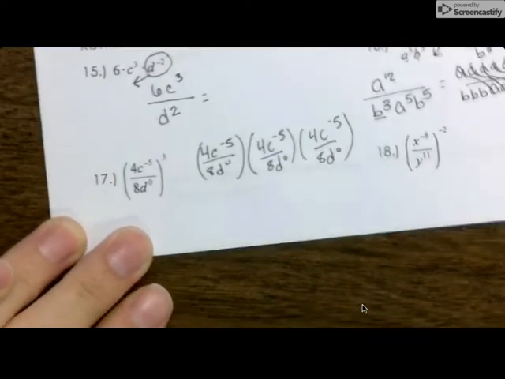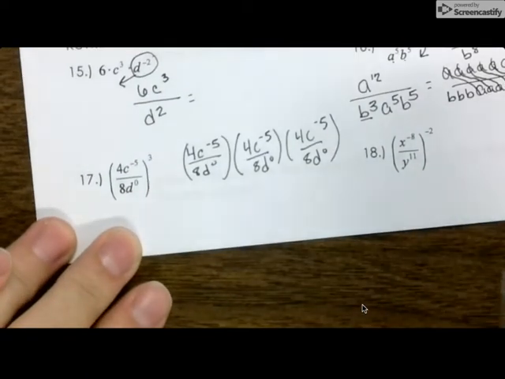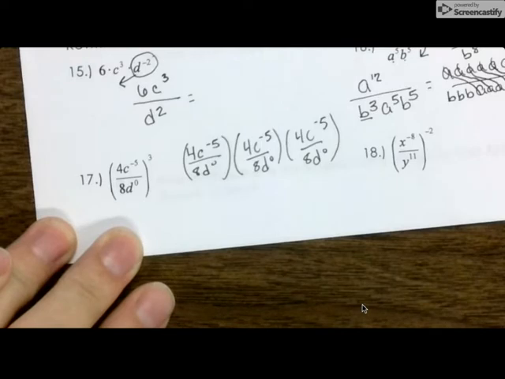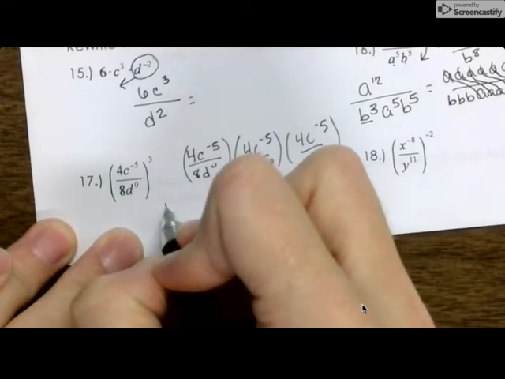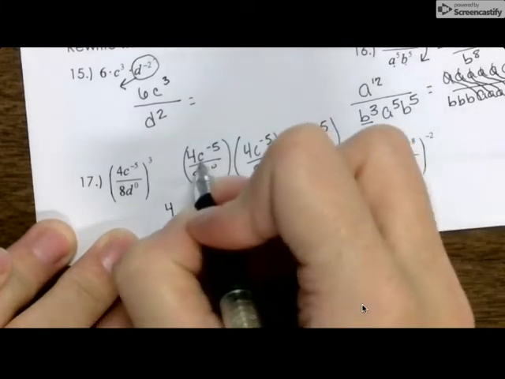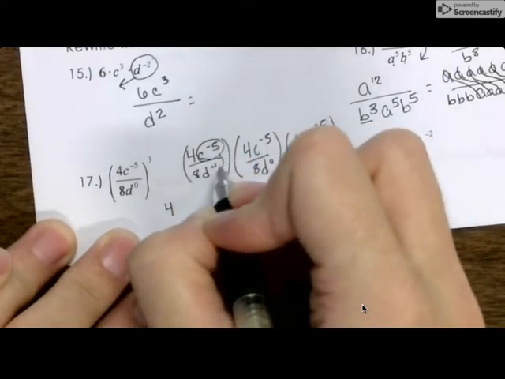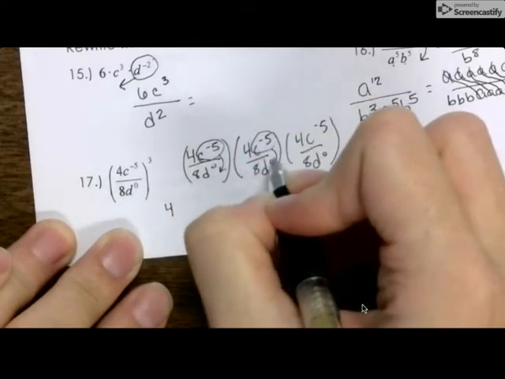All right. Now remember, we're moving everything to have positive exponents, and then we'll have one more extra thing with this one. So the 4's are going to stay. This C to the negative 5th will go to the bottom for every single one of these.